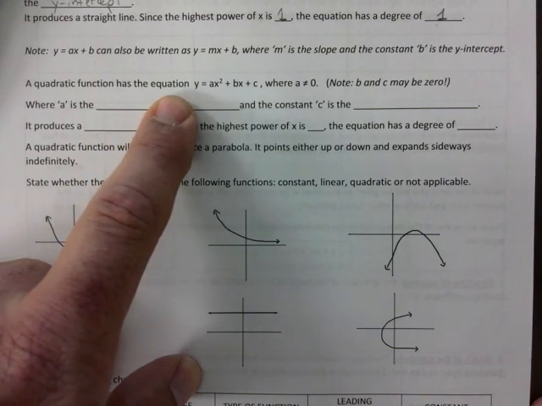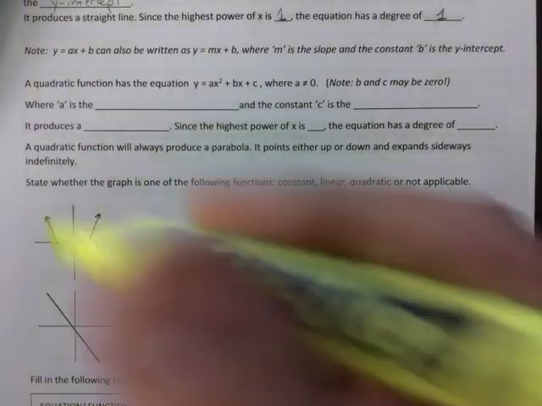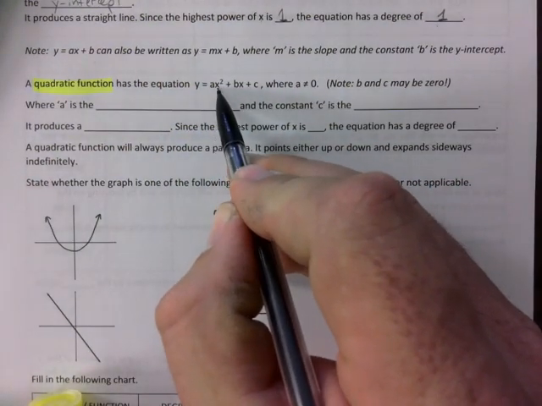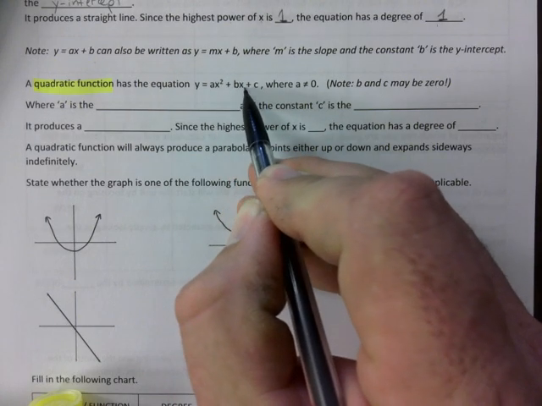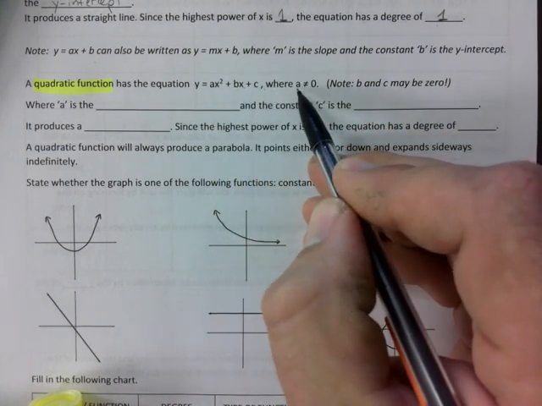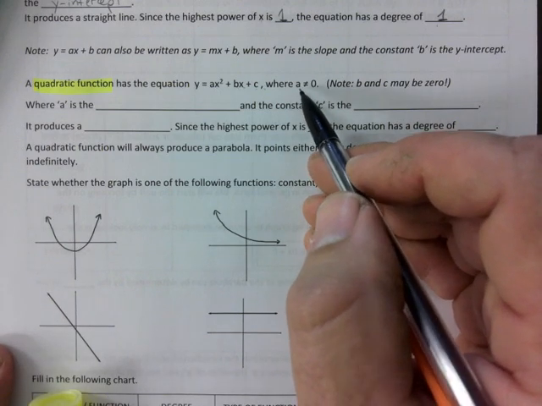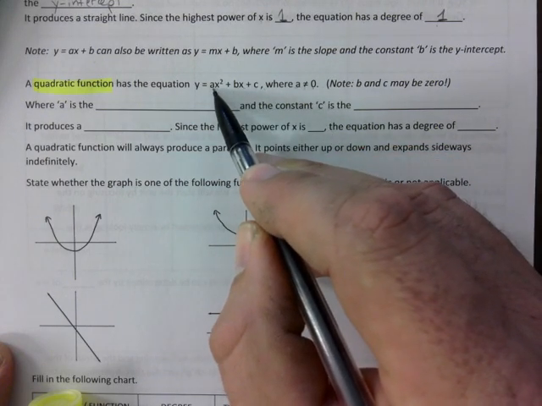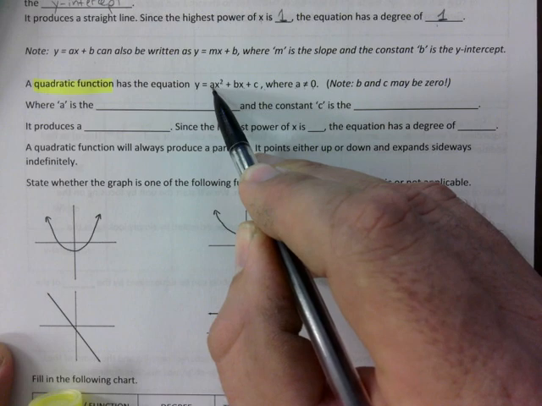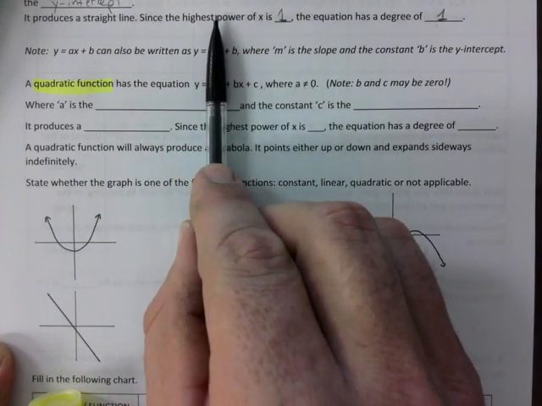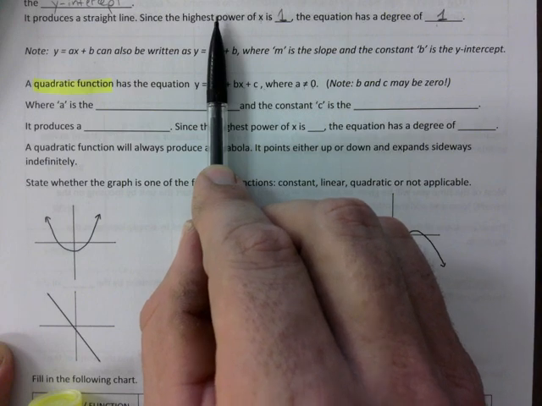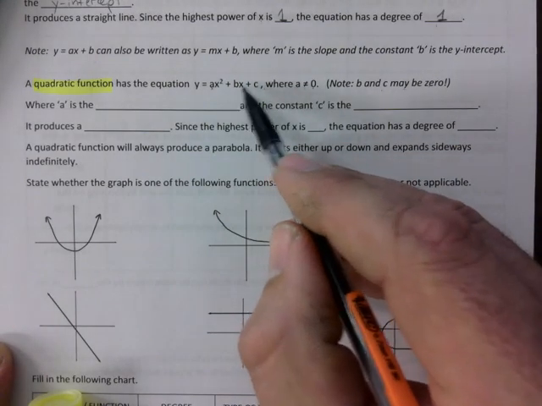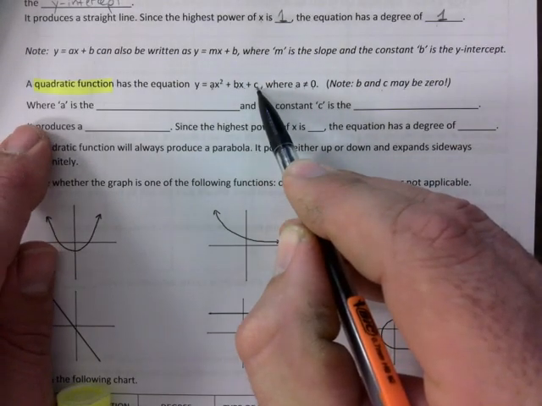A quadratic function has the equation y equals ax squared plus bx plus c. And the only condition, guys, listen carefully, a cannot be 0. The leading coefficient here cannot be 0, because then it would cease to be a quadratic. Then this whole thing would be gone, right? And then you're down to a linear again. So if you want a quadratic, a cannot be 0. b and c may be 0, right? So these two may be absent when we're looking at some specific example.